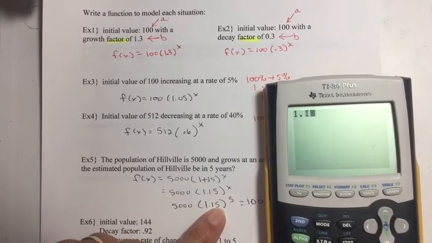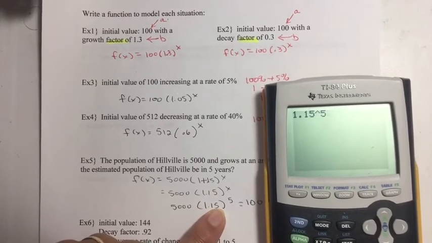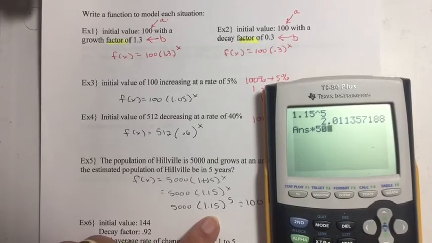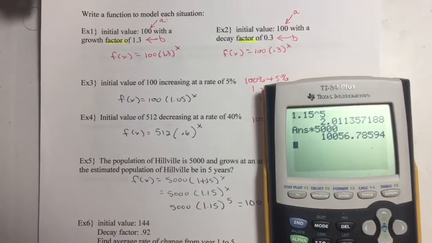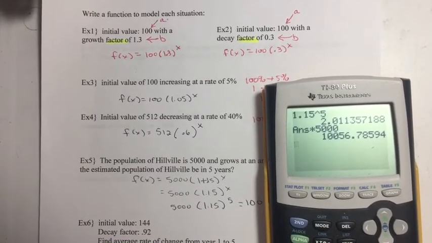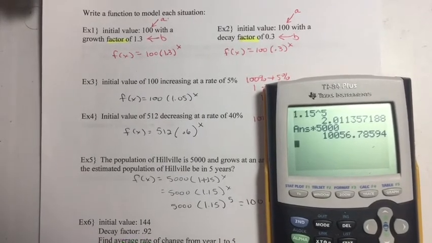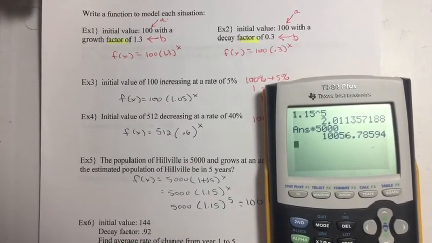Now, if you're using a basic calculator or your phone to do these, make sure you always take care of the power first, raise it to the 5th power, and then after you get that answer, multiply it by 5,000. You need to make sure your calculator can do PEMDAS and that it will do the exponents first like the graphing calculators do.